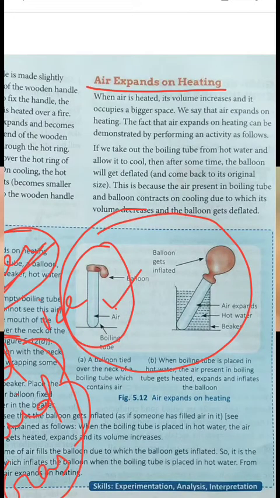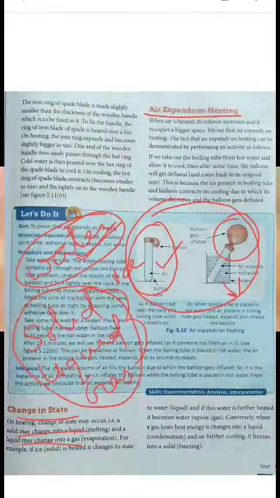Now in the second case, you can see this test tube is kept in hot water, and the air inside the test tube starts expanding, and due to this expansion the balloon is getting inflated. This is the example to show that air expands on heating.